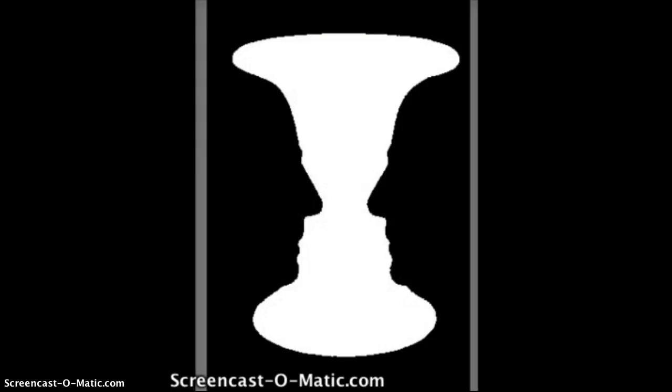One of the oldest examples is the one given here. Do you see faces or do you see a vase? If you look long enough, though, you begin to see both. But in regards to positive and negative space, if you are seeing a vase, then you are seeing the white area as the positive space. The black area becomes the negative space or the background.